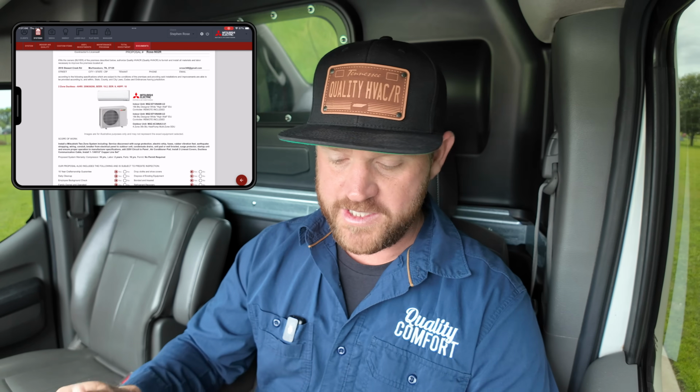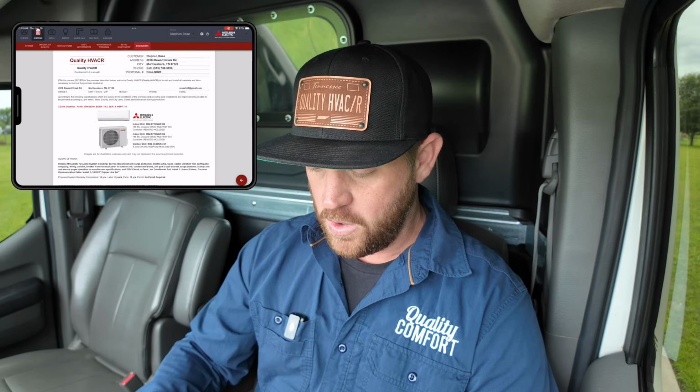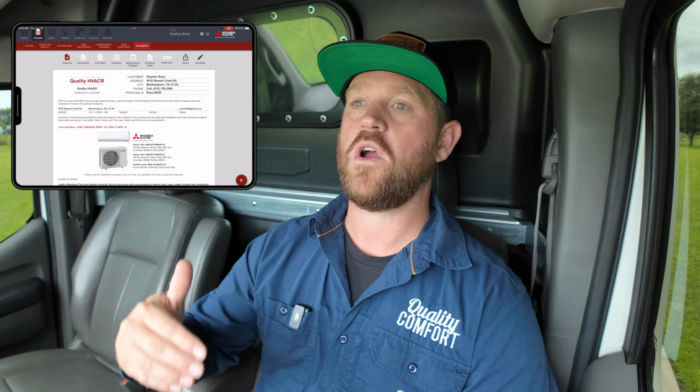They want to know what model numbers they're getting. They want to know what that C rating is. They want to know what that AHRI number is. So the more information that you have, the better you are going to be closing that deal, right?